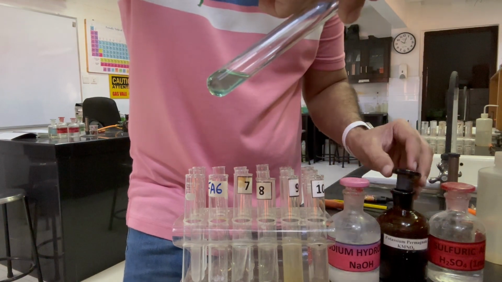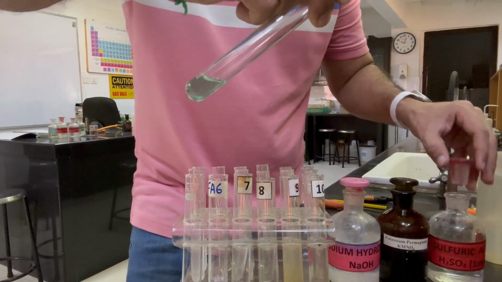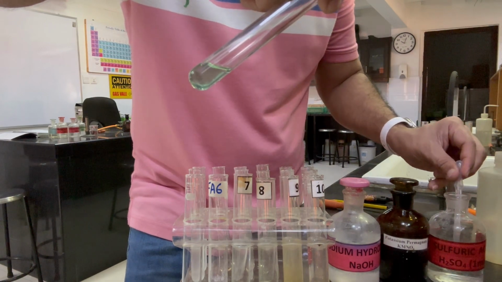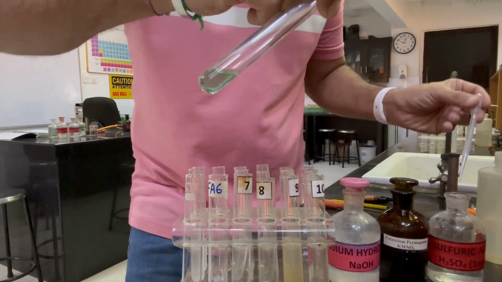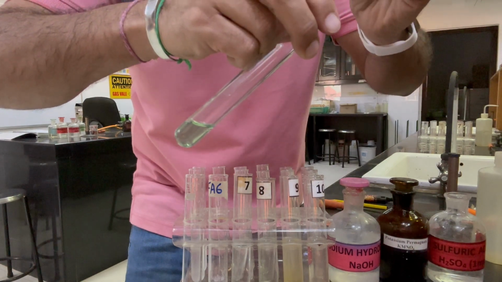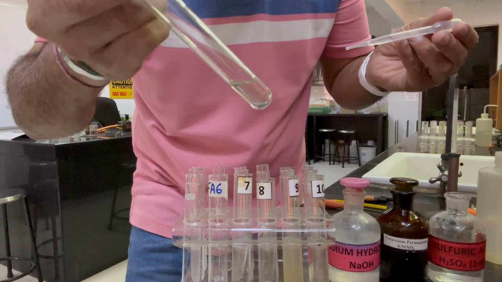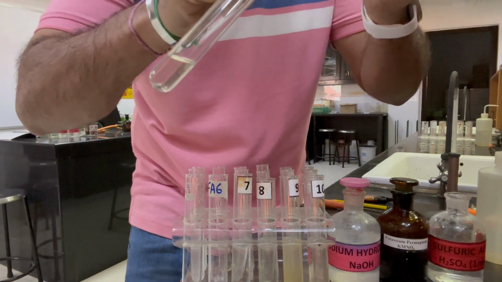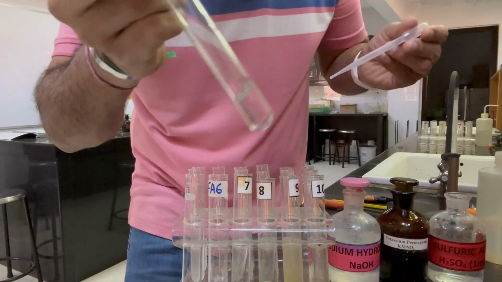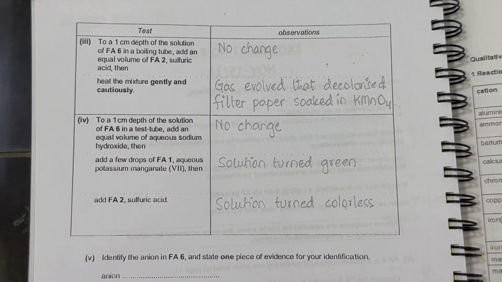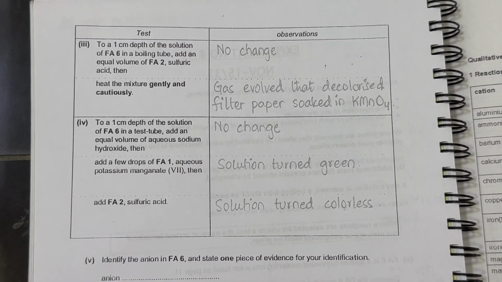Now we will add sulfuric acid. So again, the solution turned colorless. So we will record this observation now. So we have recorded this observation here.